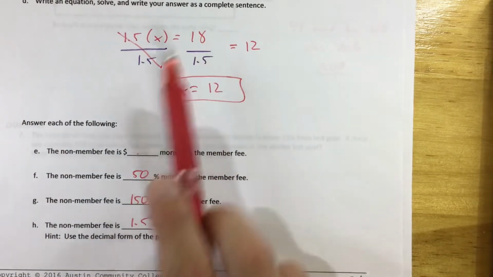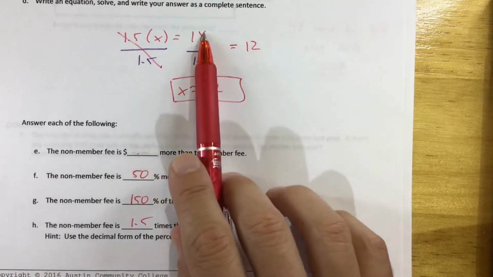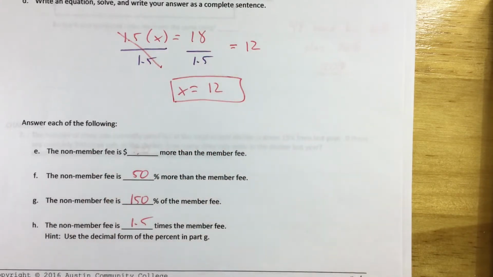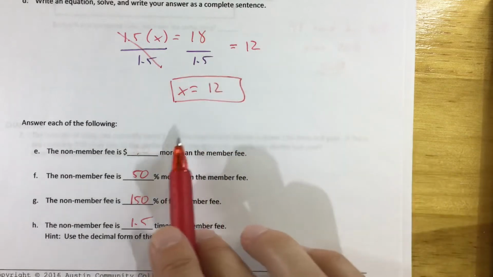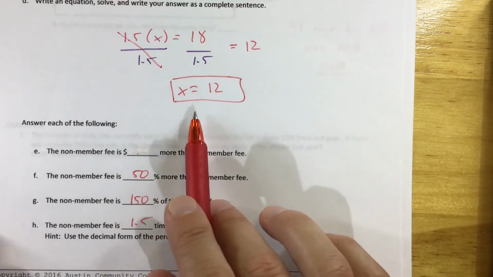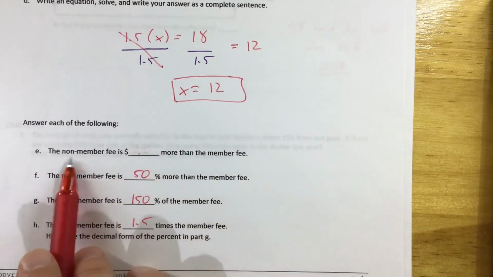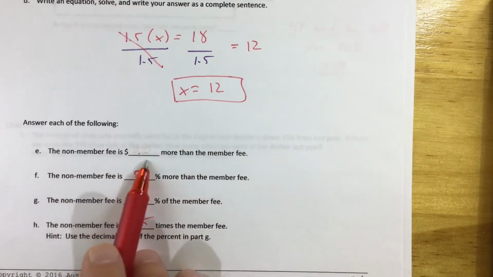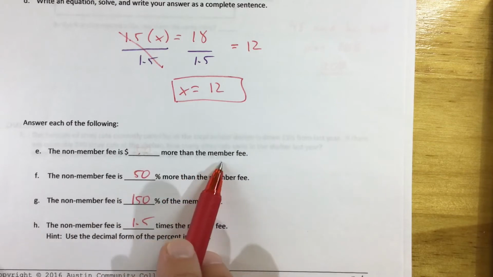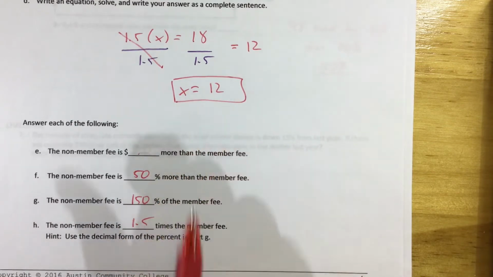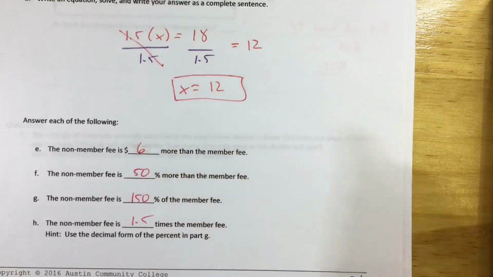You've got the $18, and you want to divide that by the 1.5. Now that that's all done, we found out that the member fee is $12. We can actually complete this blank. The non-member fee is blank dollars more than the member fee. Member fee is $12, non-member is $18, so it's actually $6 more.